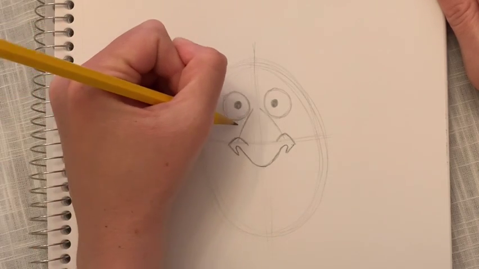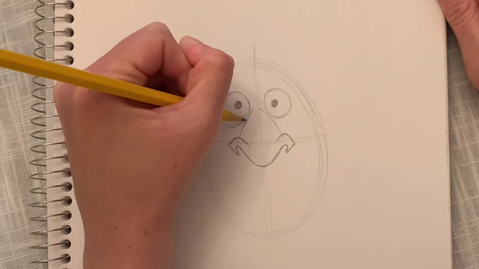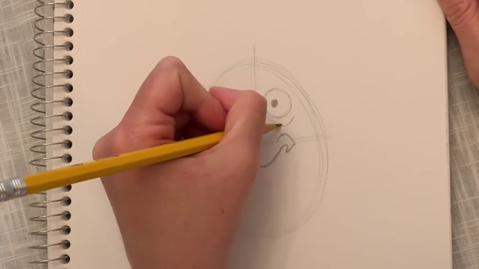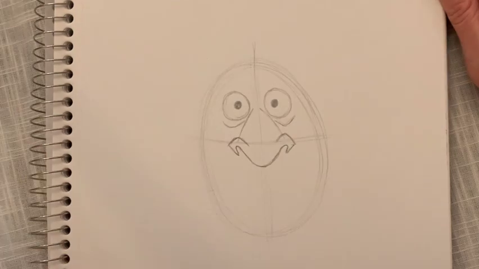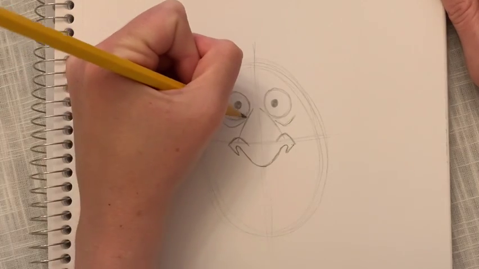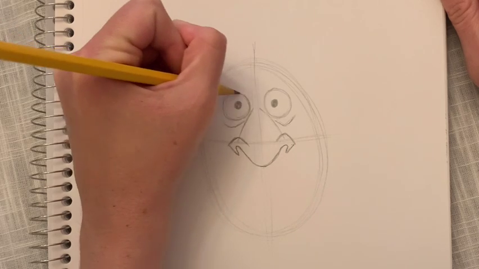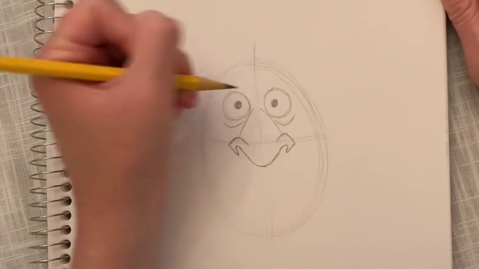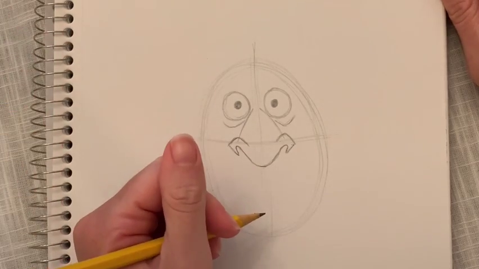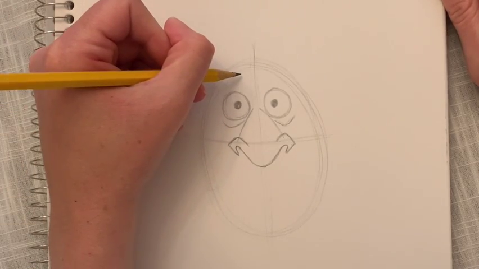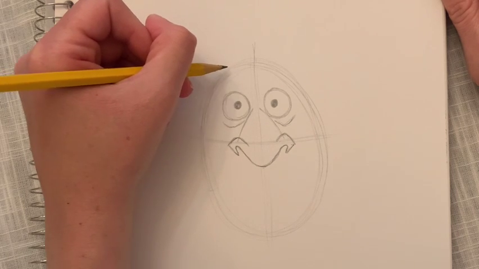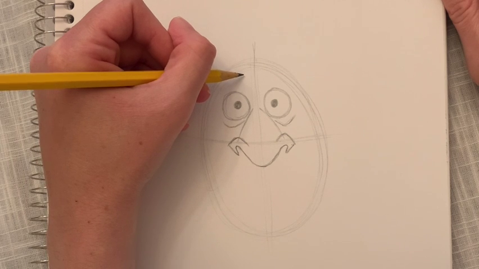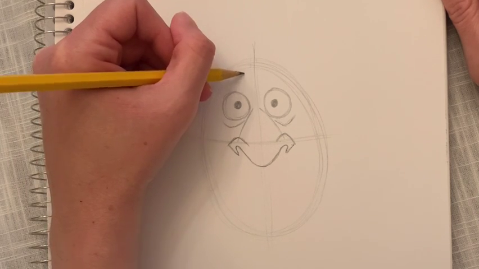And then down here, we're going to give him some bags under his eyes because I would say he's a middle-aged gentleman, maybe around 40. So he's not real young, but he's not real old either. He's just kind of hanging in that middle age range. And now we're gonna give him some big bushy eyebrows. Now the eyebrows are gonna look like they're coming off of the top of the forehead, but they're really not. We're gonna add the rest of the details as we go.